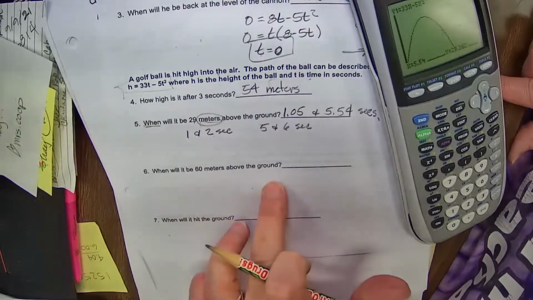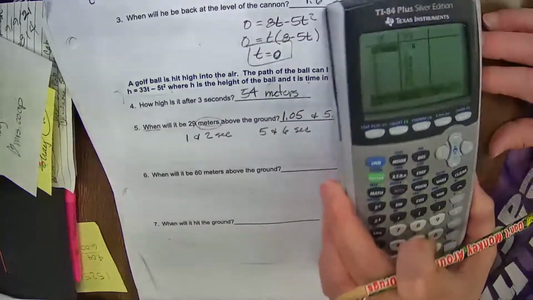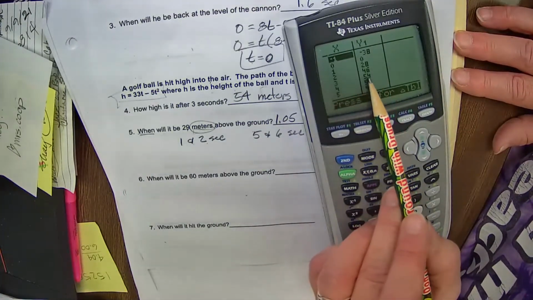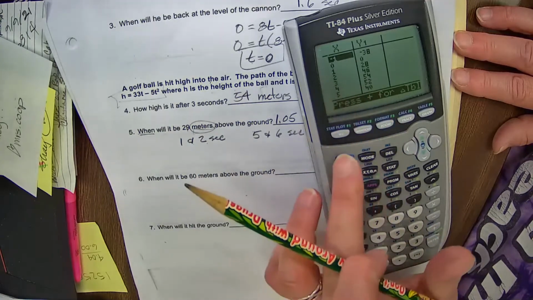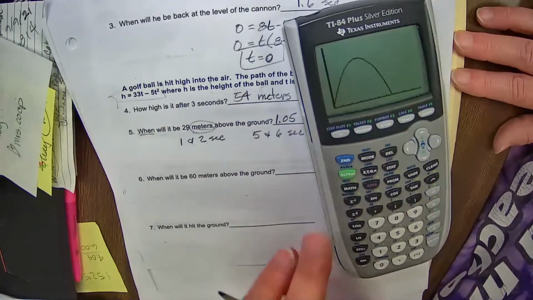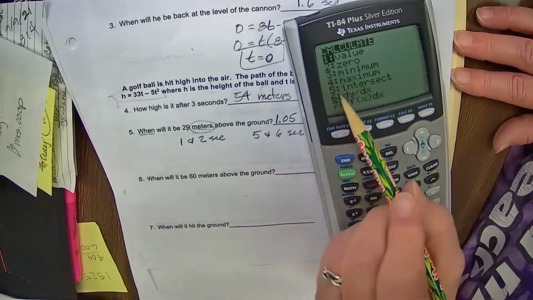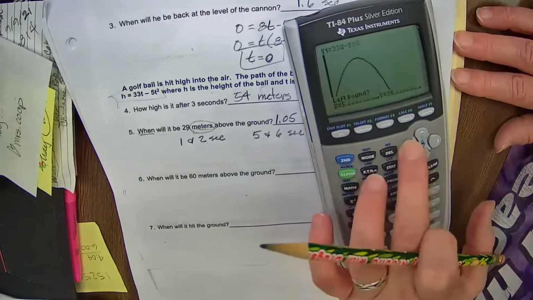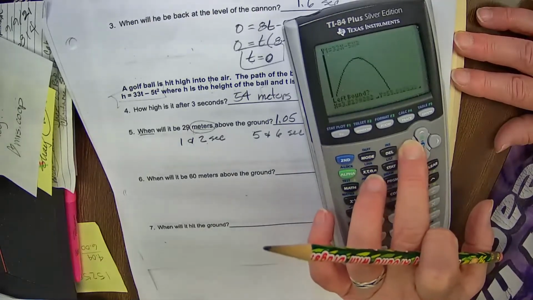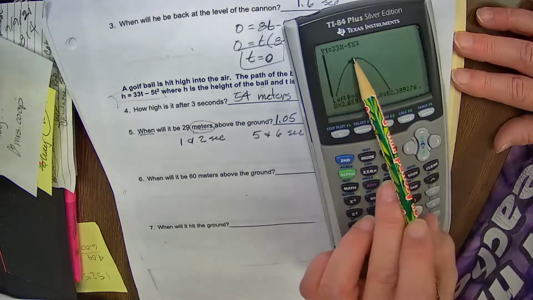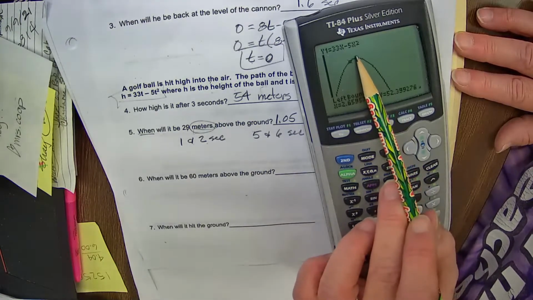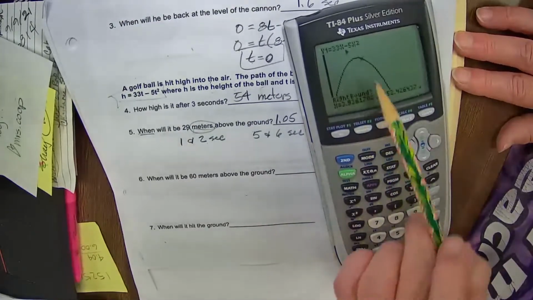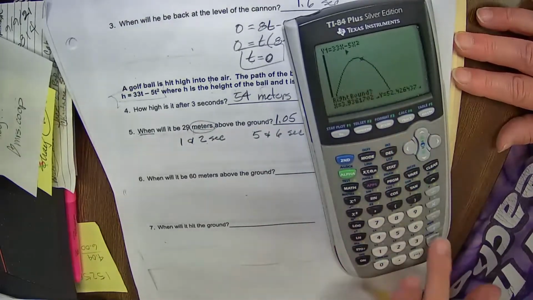Okay, when will it be 60 meters above the ground? So I'm just going to go to my table. And the highest that it's showing here is 54 at about 3 seconds. So let's go to the graph. And let's do second trace. Highest point would be a maximum, 4. And then we go to the left of the highest point on the graph right here for the left bound. We go to the right, somewhere to the right of the highest point for the right bound.